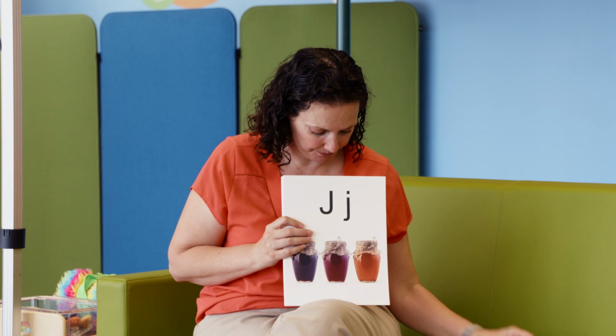The next sound is I, or ih. This is a high front sound. So your mouth is mostly closed for that sound, and your tongue is in the front of your mouth. I, I. You'll notice you've got a little bit of a smile, but not quite as much as an E when you're producing that sound.